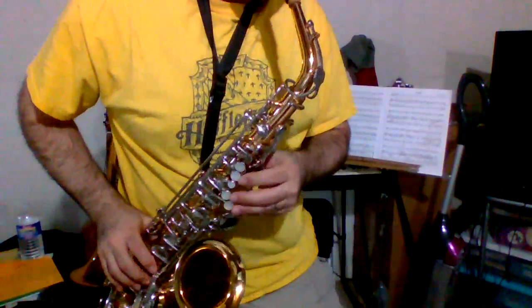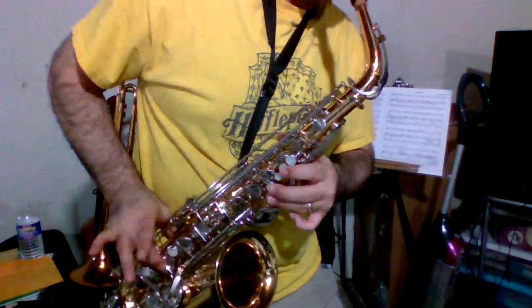Now, 1, 2, 3, and 5. Notice it skipped the number 4. So the fingerings are going to be 1, 2, 3, not 4, 5, not 6. So the fingerings are going to be like that. 1, 2, 3, 5.